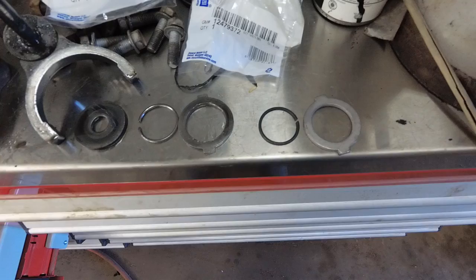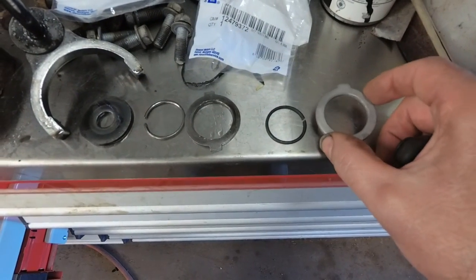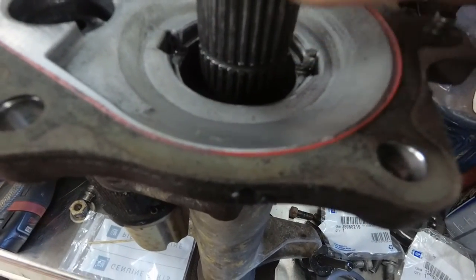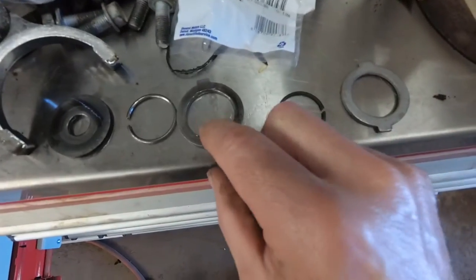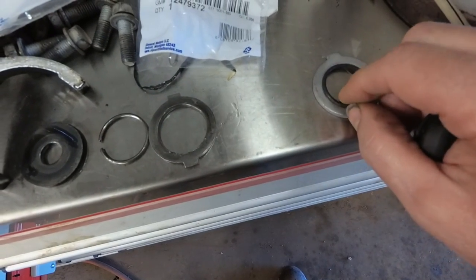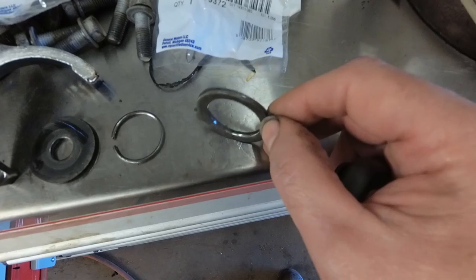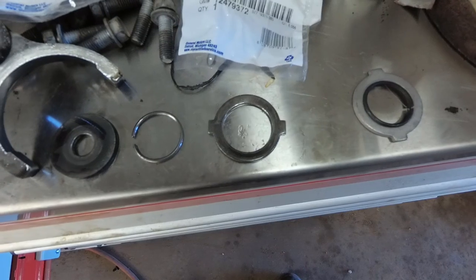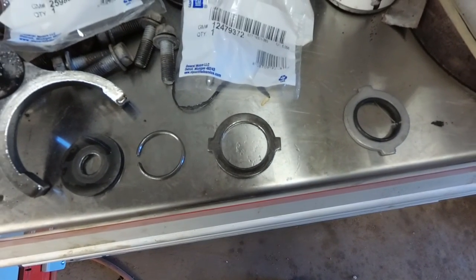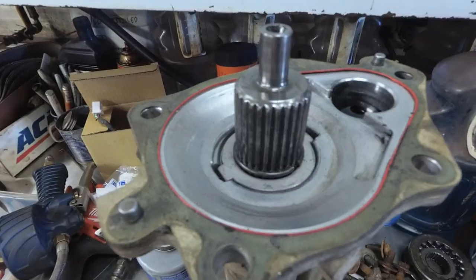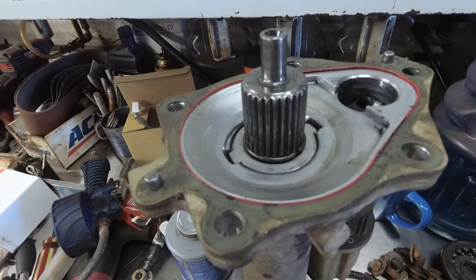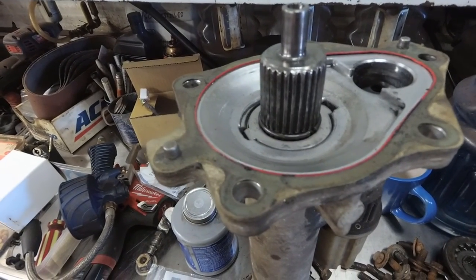So I got the new thrust washer from GM and the new snap ring. This thrust washer is considerably smaller, fits a lot snugger on the shaft, and that's what keeps that axle shaft from falling out, along with that snap ring. So that snap ring goes like that. This washer, as you can see, is convex, I think from somebody trying to knock the axle shaft out. So we'll reassemble it with the new parts, and hopefully that's all we need. So there's a new thrust washer in there and the new snap ring in there. I think somebody tried to knock this axle shaft out, and that's what bent that washer.